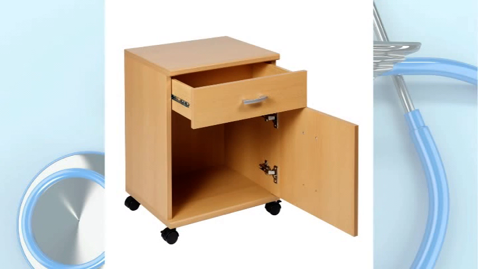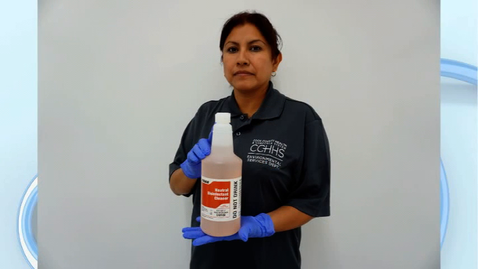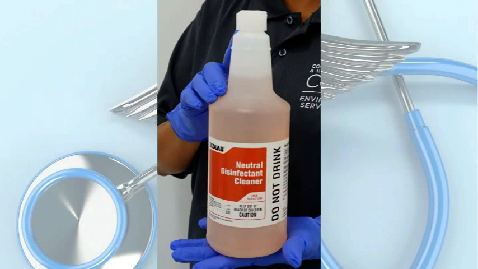Cabinet doors can also have fingerprints, smudges, and accumulate dirt. Spot clean vertical surfaces, such as these, using the neutral disinfectant cleaner and the appropriate wet dwell time to let the disinfectant kill microorganisms.